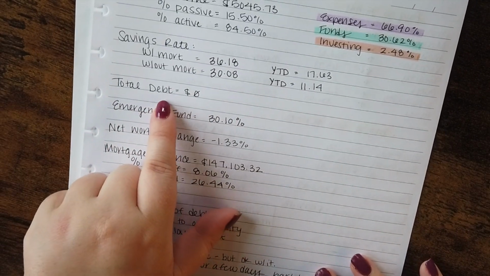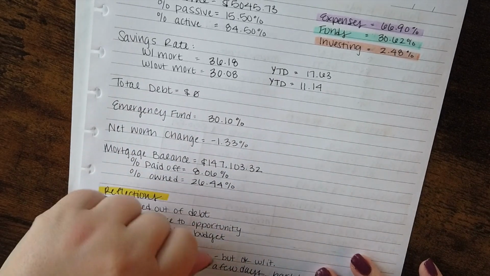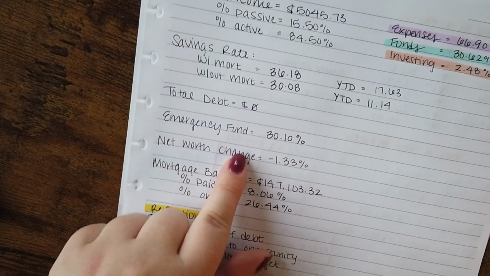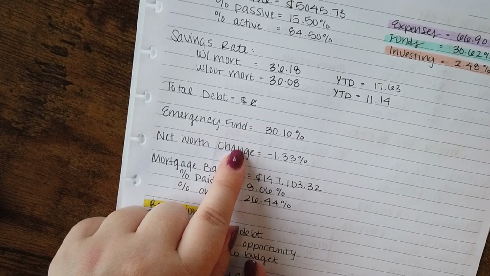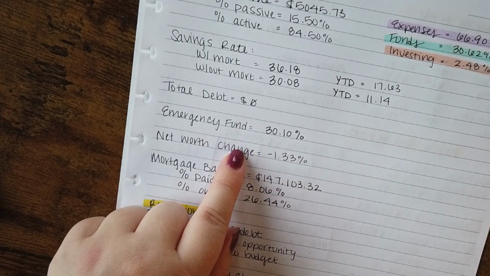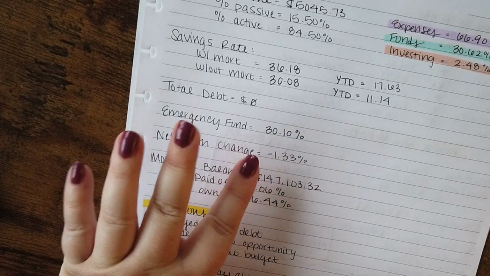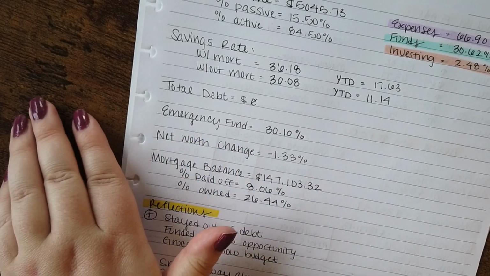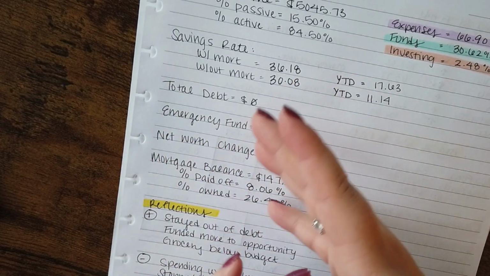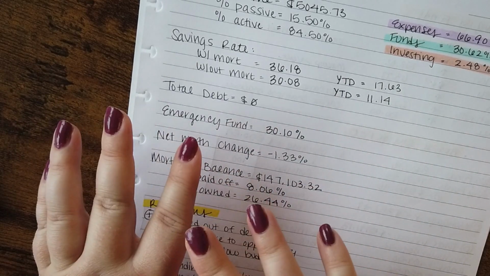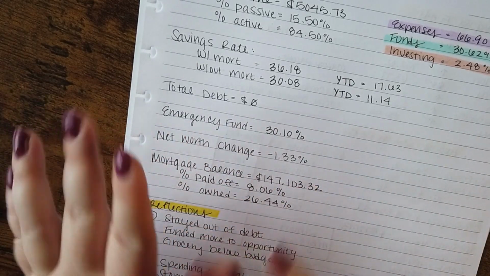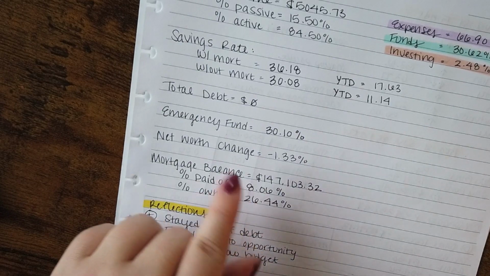Moving down this overview sheet, total debt, 0. I am super proud of that. So my emergency fund, I am slowly funding, but that is going to become more of a priority in a couple of months after I max out that HSA account. I have over 1 month of expenses in there, plus I'm a month ahead. So I kind of feel like I've got 2 months of expenses. Like if I lost my job, I can make it 2 months, you know?